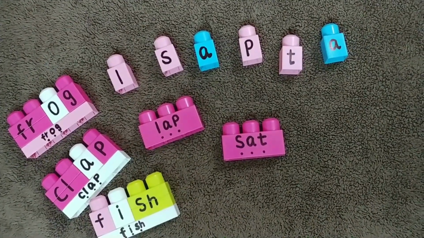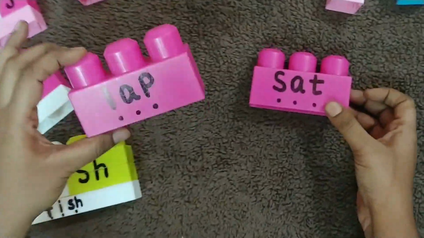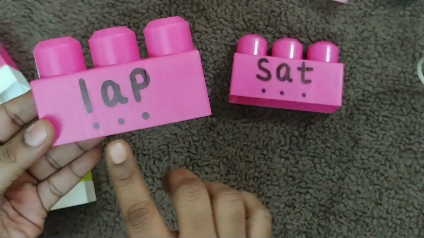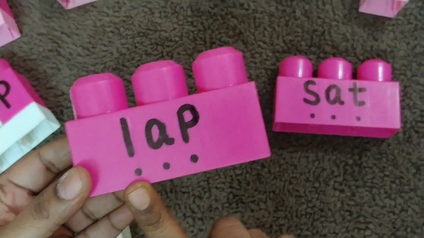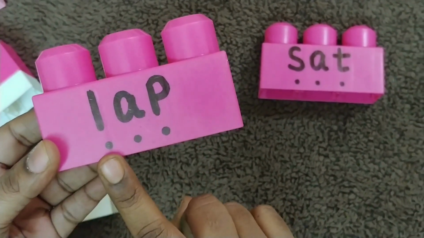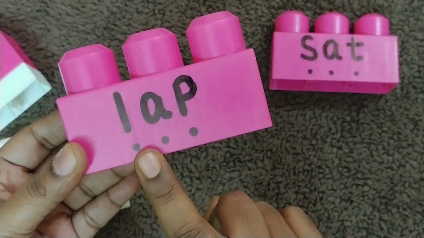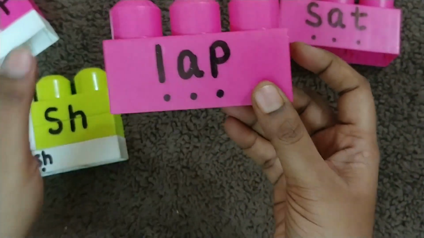For the next activity, I have used mega blocks where I have written the CVC words. Lap. I have indicated the number of sounds over here. So this has 3 sounds. The child has to try to blend the word and read the word, and then find where the sound is.